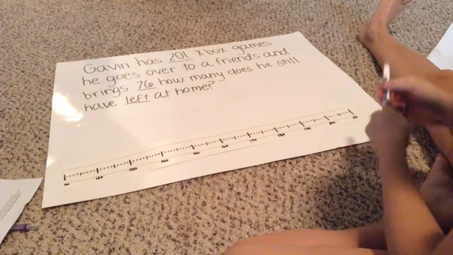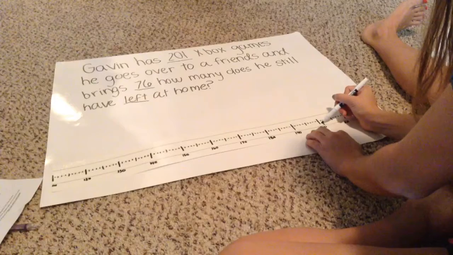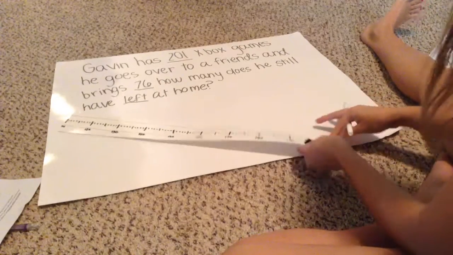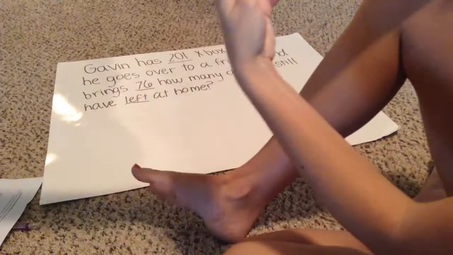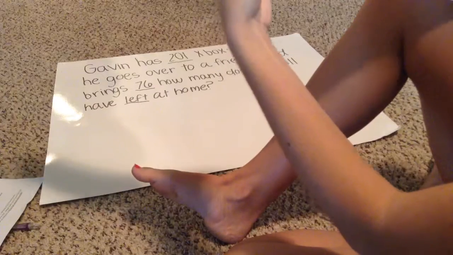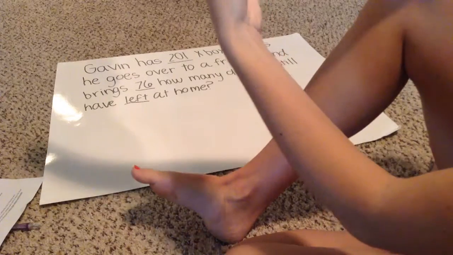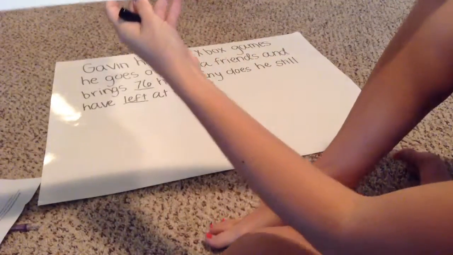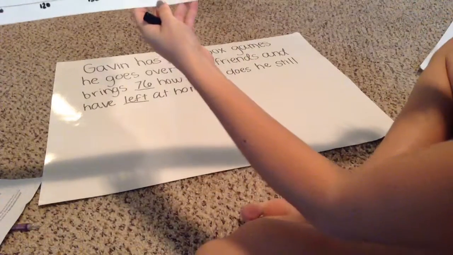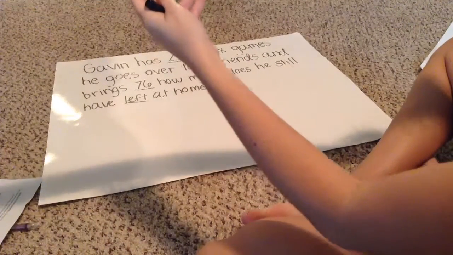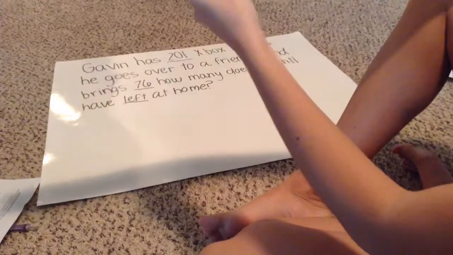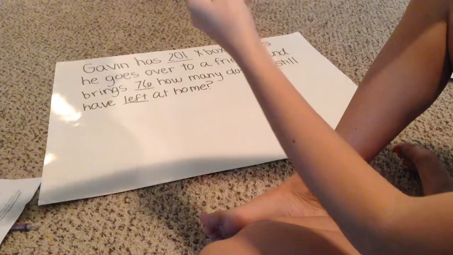So first we're going to start at 201. When we start at 201, we're going to subtract our 1 to get to 200. Once we're at 200, we have a number that is divisible by 10, which closely relates back to our base 10 model. So now we can subtract our 70.